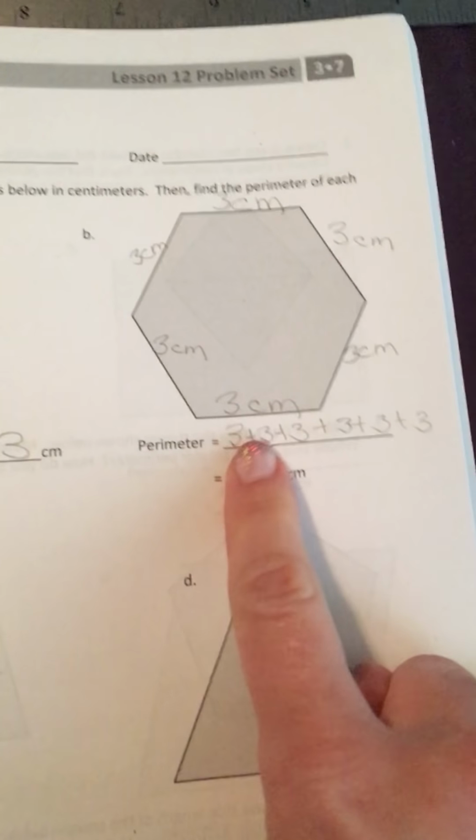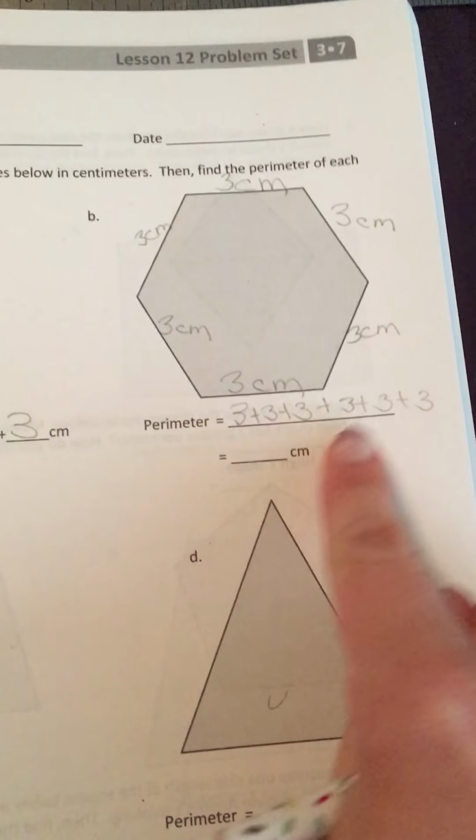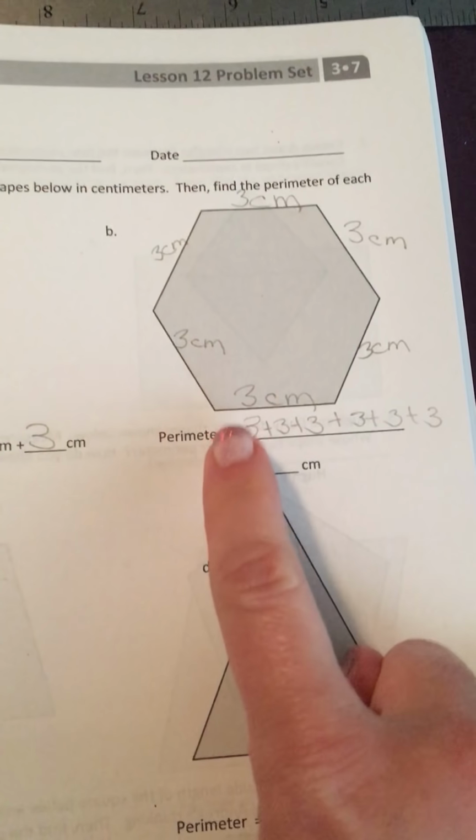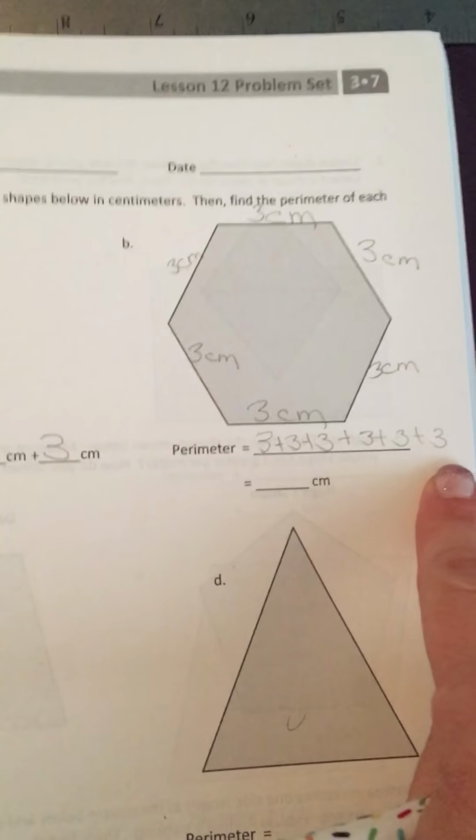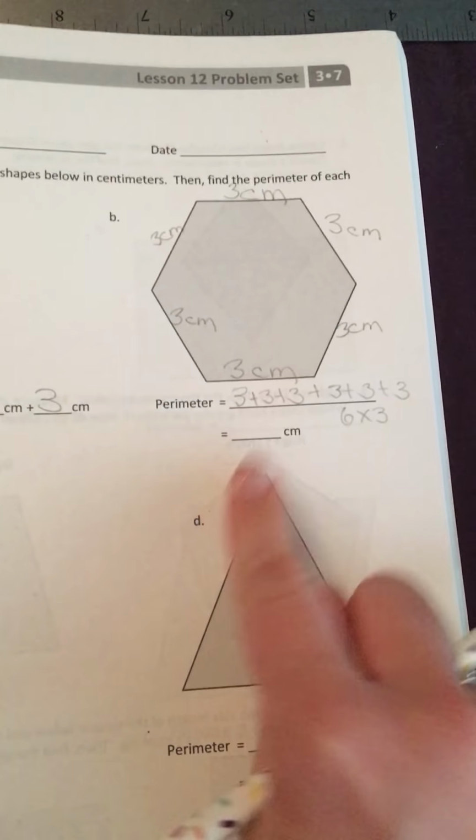Now, you have seen these before where you repeatedly added the same thing. If you have 3 plus 3 plus 3 plus 3 plus 3 plus 3, that means you have 6 3s. So it's the same as 6 times 3. That might help you figure it out, which is 18.